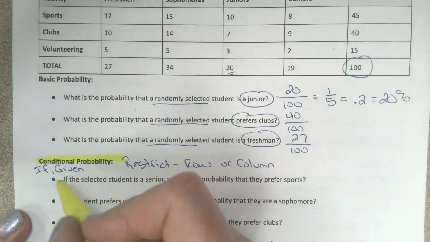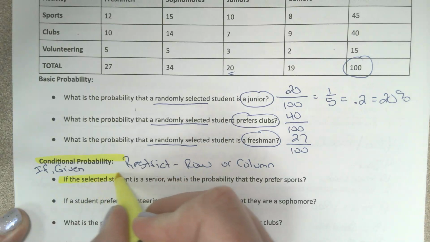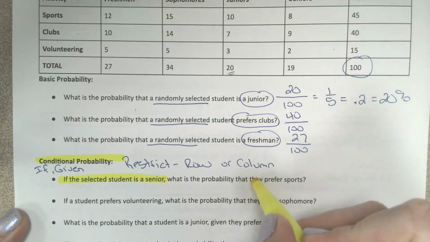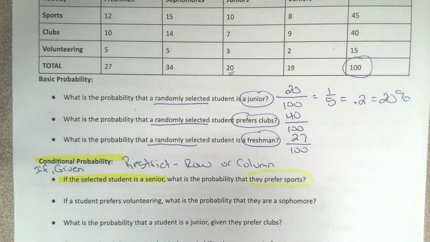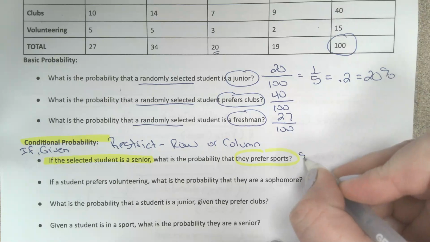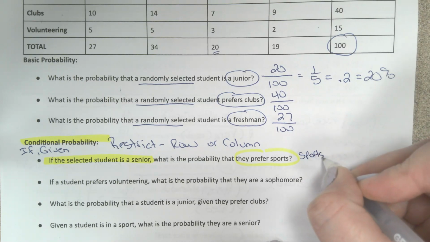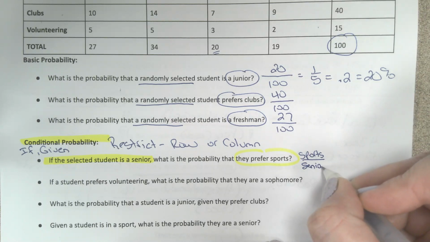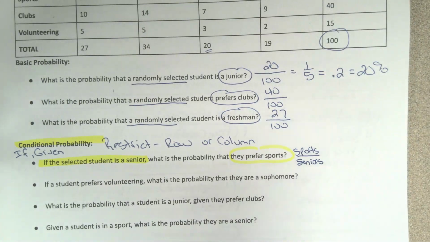So this says, if the person is a senior, what is the probability that they prefer sports? So I am writing the probability of the sports given the seniors.